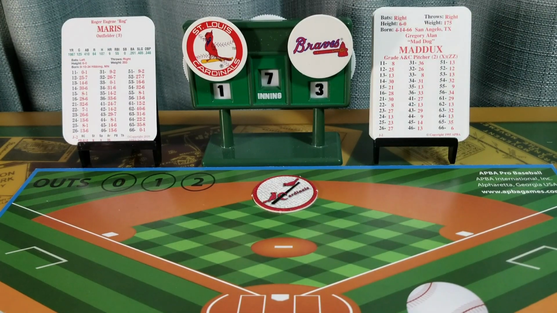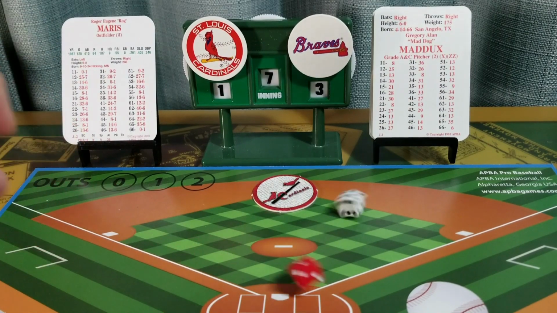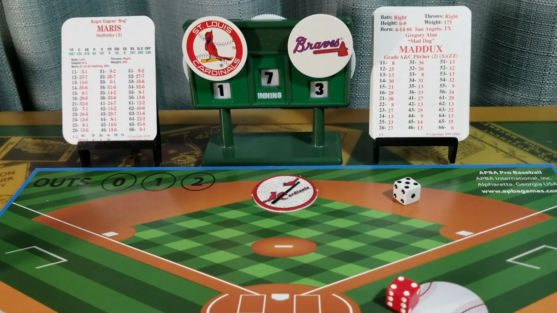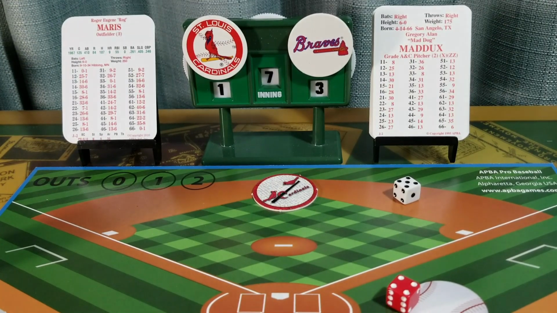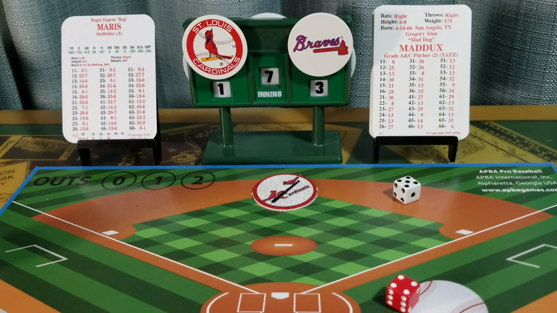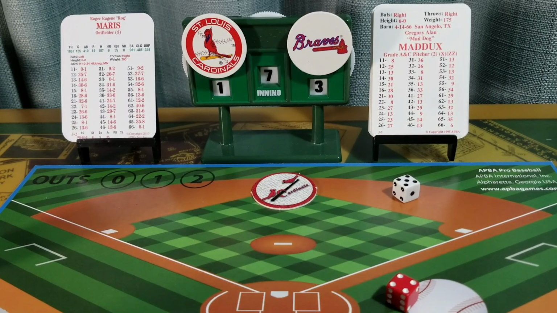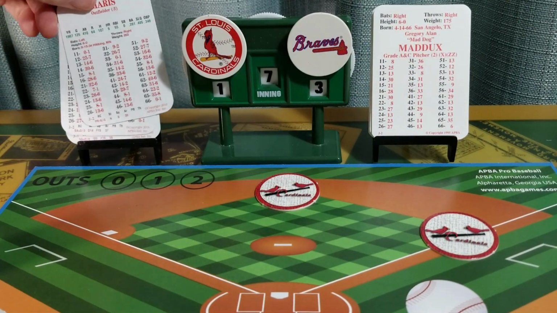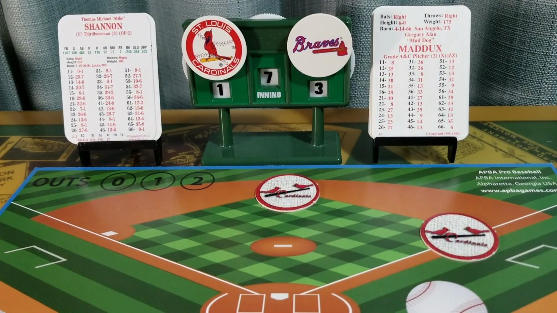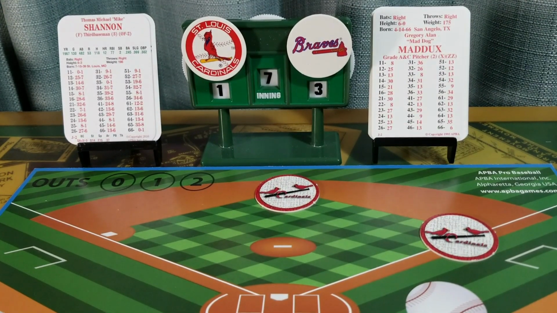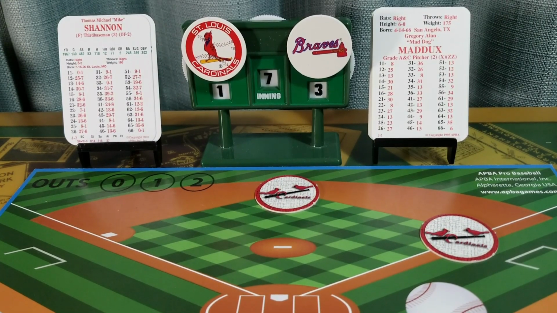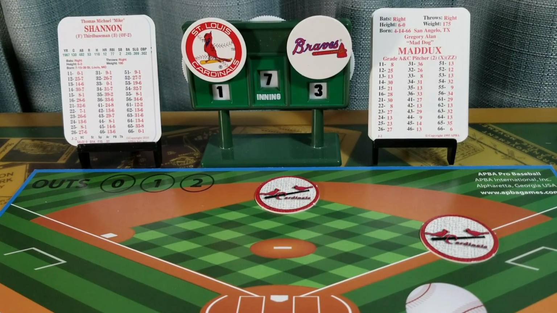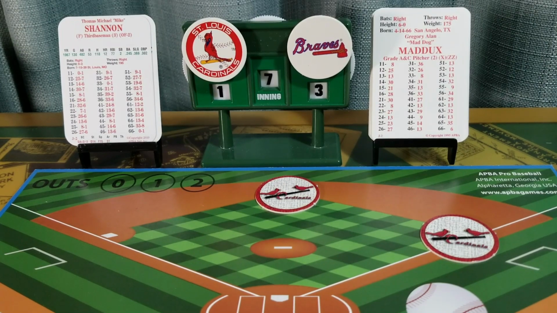You always thought it kind of looked weird in a Cardinal uniform. And here's the pitch. 45 is a ZZ. That's going to be a base on balls. So now first and second, there's nobody out. Mike Shannon's the batter. He was a clutch hitter. That's one of the reasons why he was popular in St. Louis. First and second.